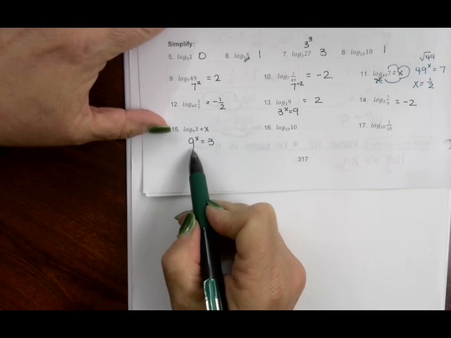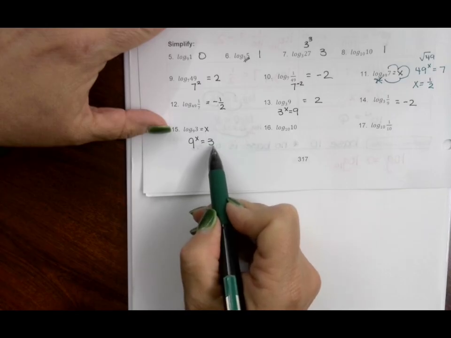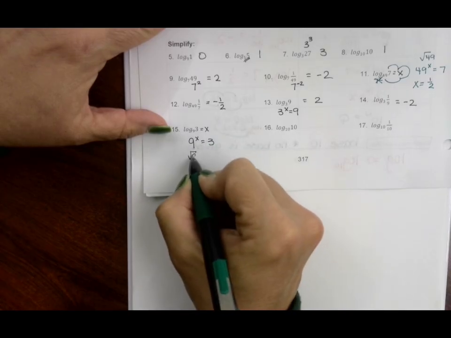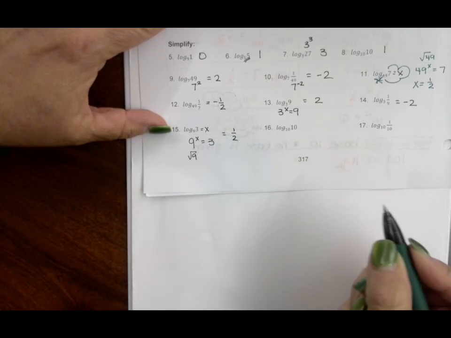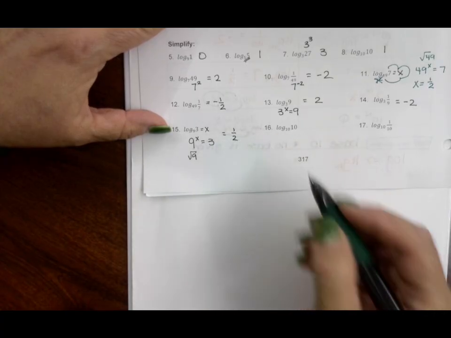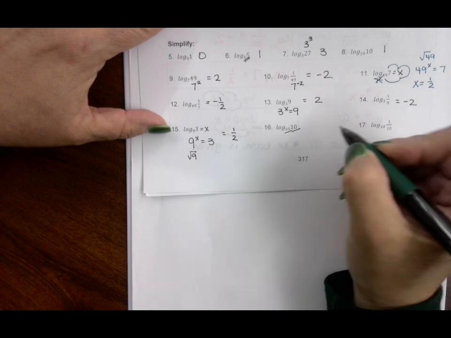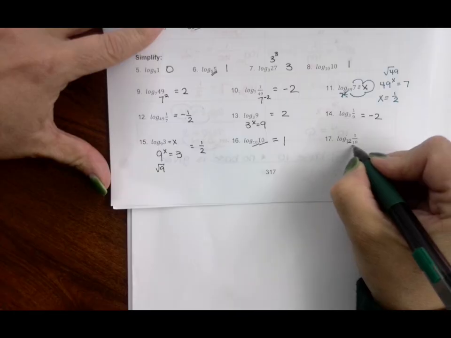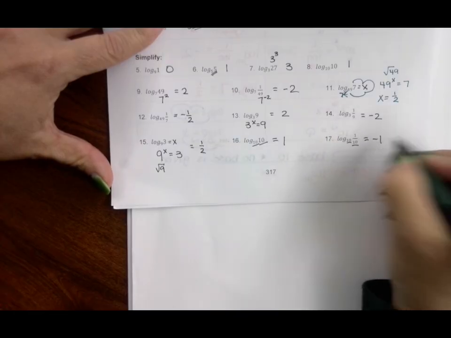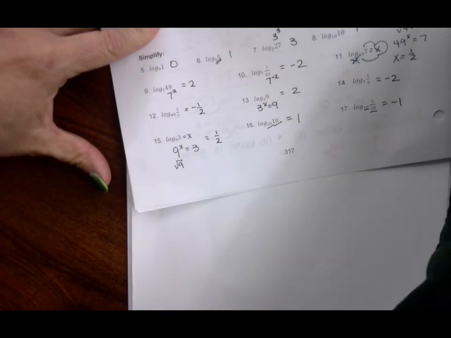How do I make a 9 equal a 3? Well, again, I take the square root of 9. That equals 3. So my value here is going to be 1/2. Base and base are the same, so this equals 1. Base and base are the same, so this equals negative 1 because I have to get it out of the denominator.